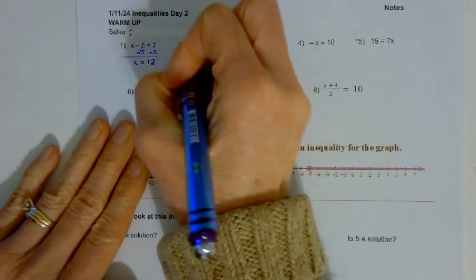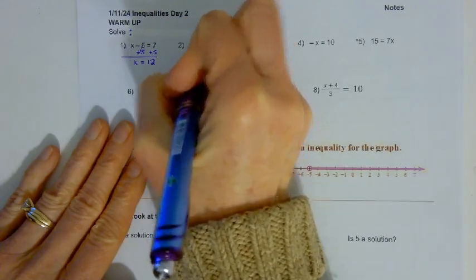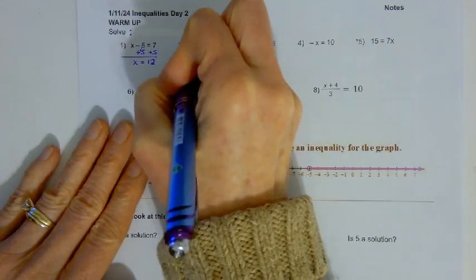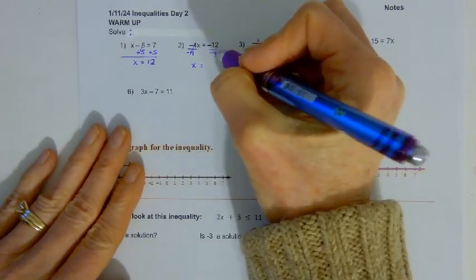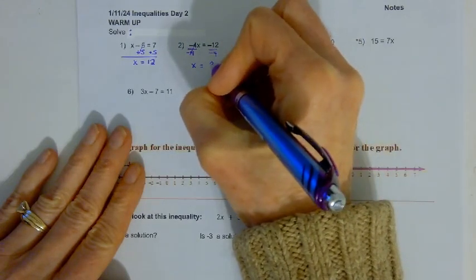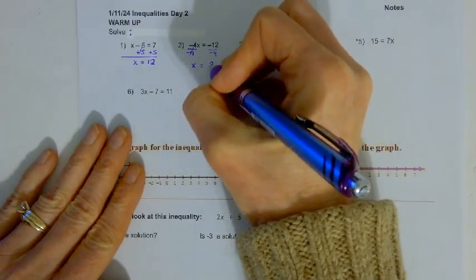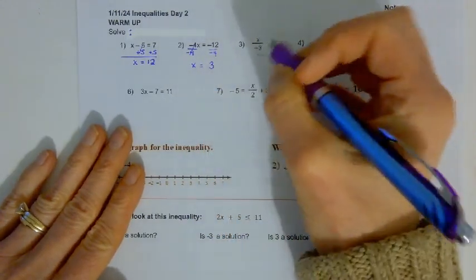So the opposite of multiply is divide. So we're going to divide by negative 4. And that's going to get rid of the 4's on this side, and we get x equals negative 12 divided by 4. So 12 divided by 4 is 3, and a negative divided by a negative is a positive, so it's just positive 3. We're done.